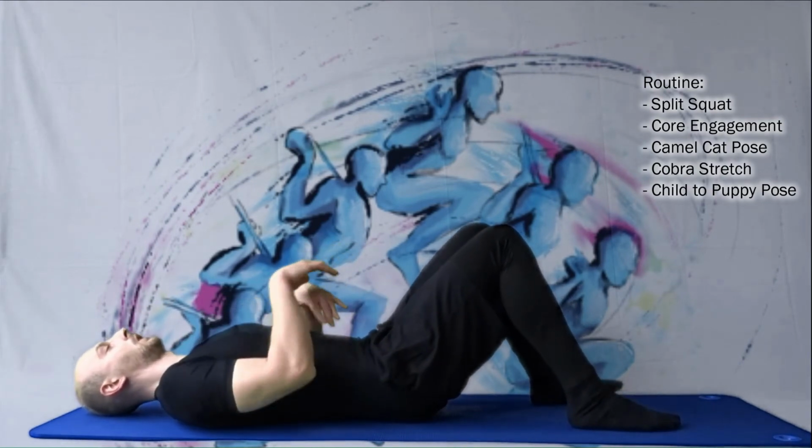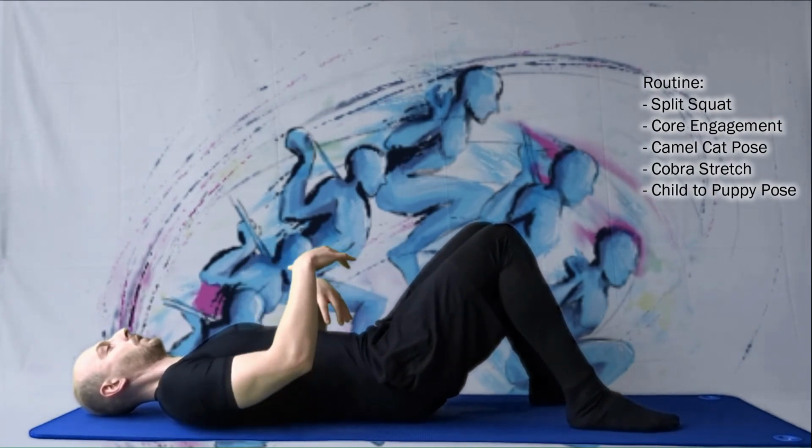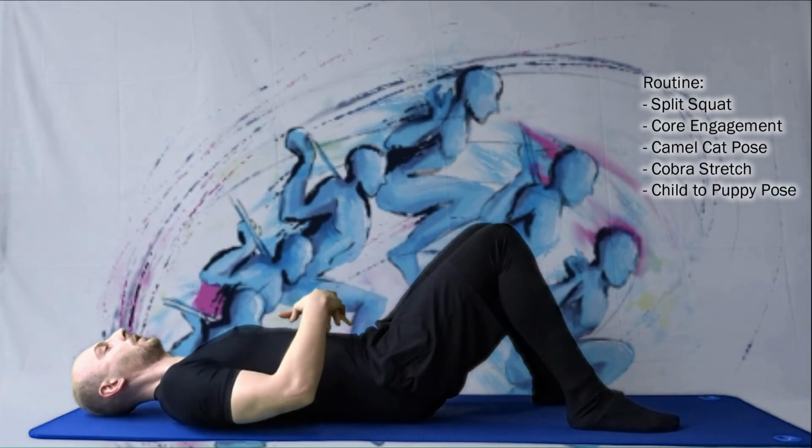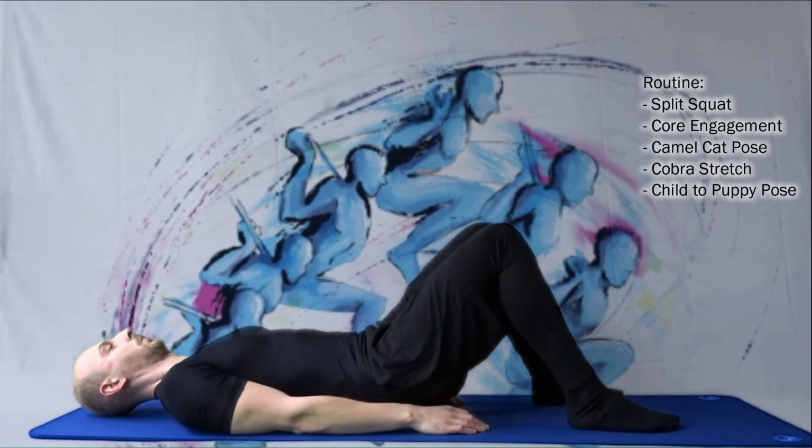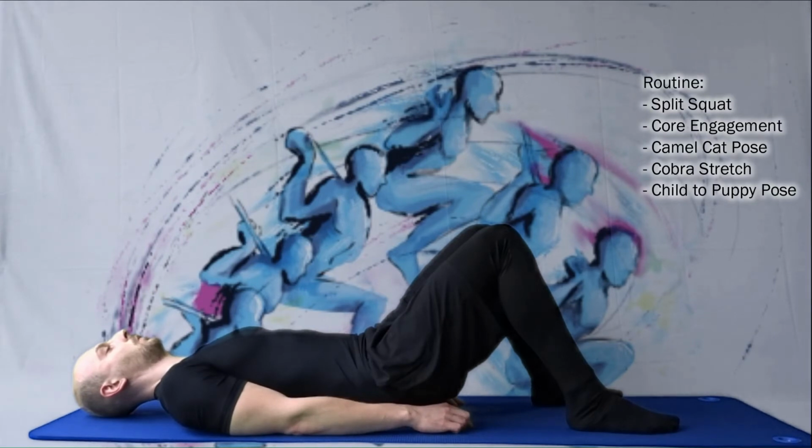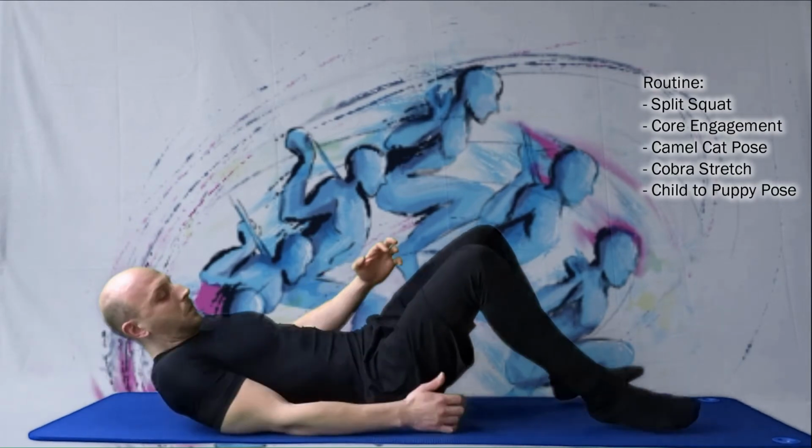We know this arch in the back, press into the ground, fire the core, 15-20 seconds hold. Remember, you breathe while keeping the core engaged. This will loosen up the lower back. After this, we turn around, we work on the lower back, and then glutes.